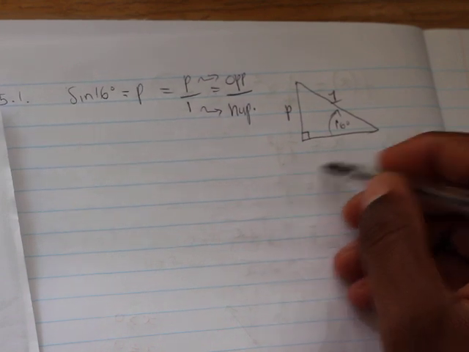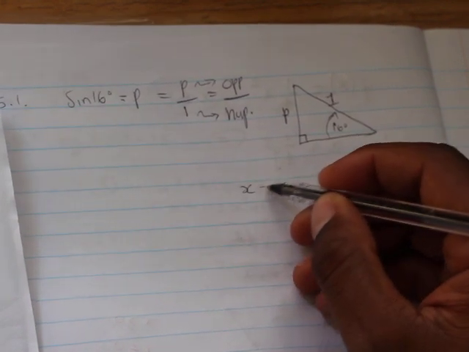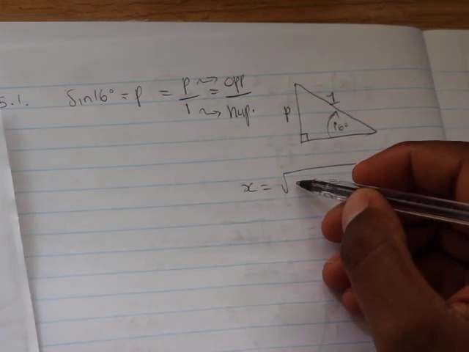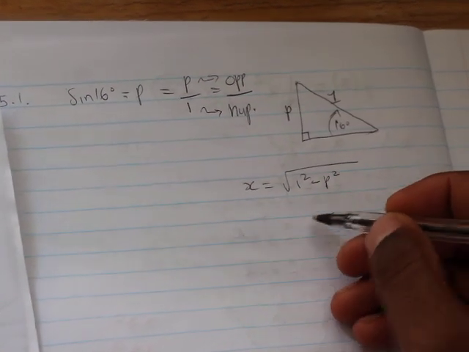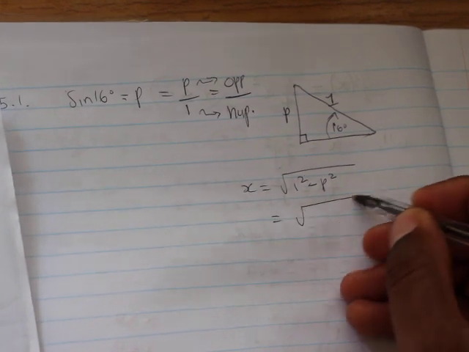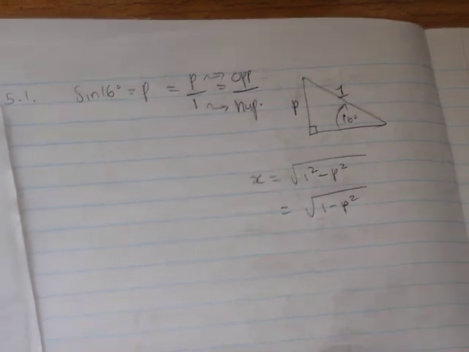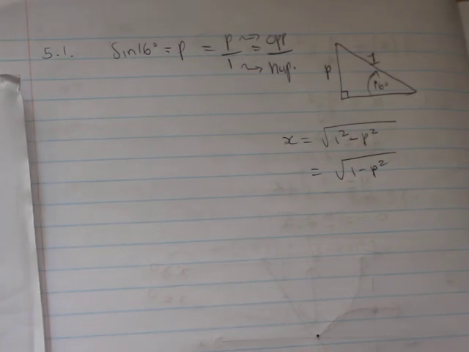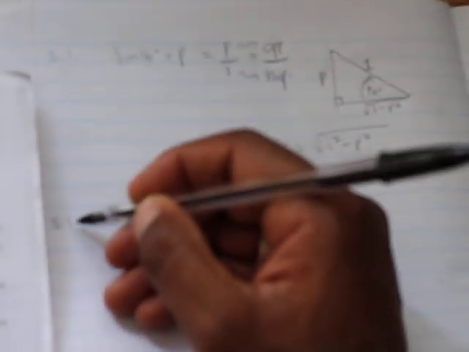So this side, we'll call it x, is equal to the square root of 1 squared minus p squared, which is just the square root of 1 minus p squared. So now we know exactly what is substituted over there. Because now we've got the triangle, no matter what question they ask us, we are definitely going to be able to answer. So what's going on here?